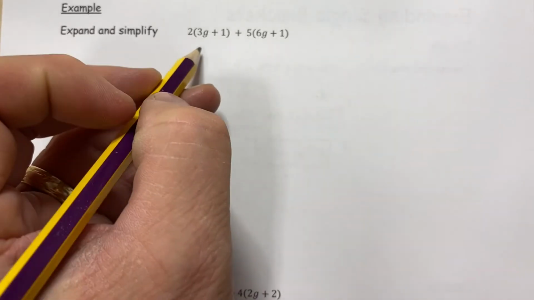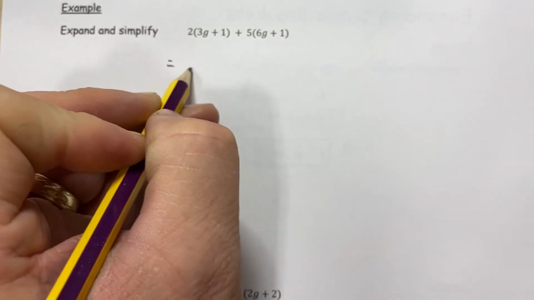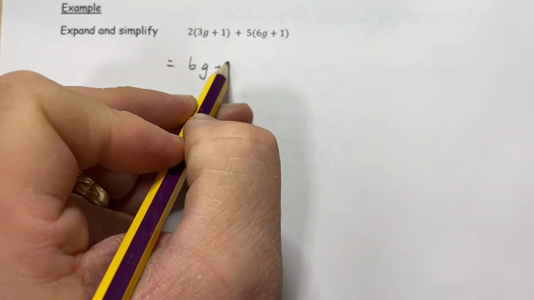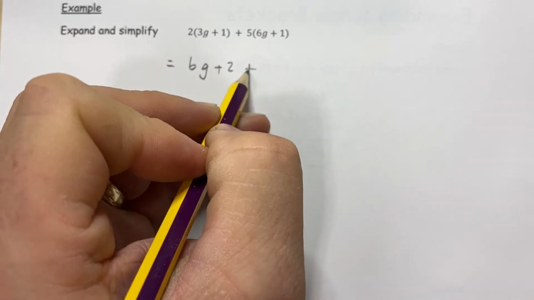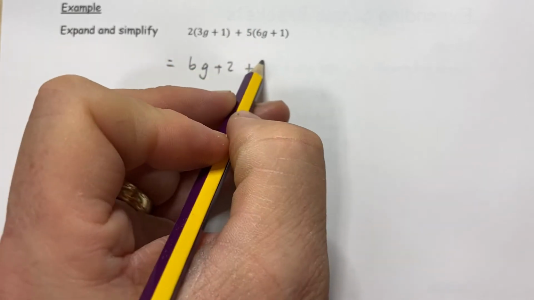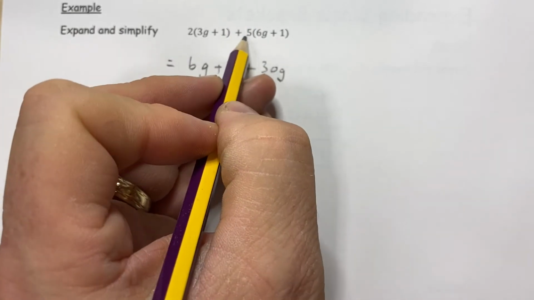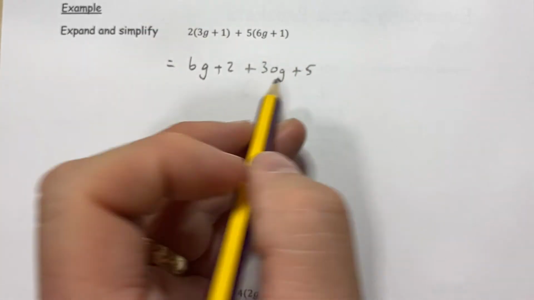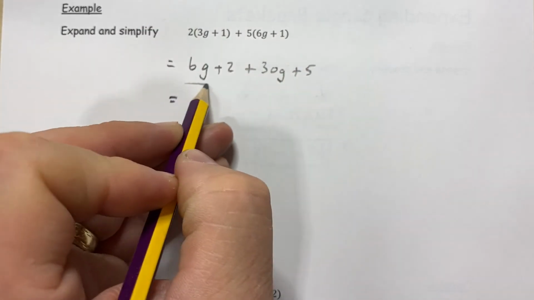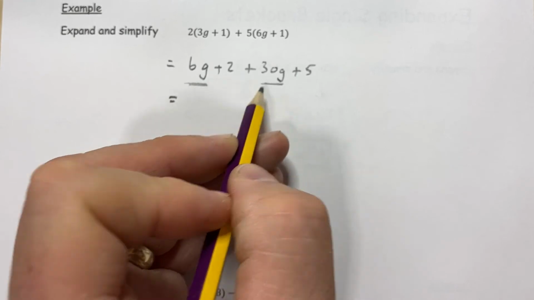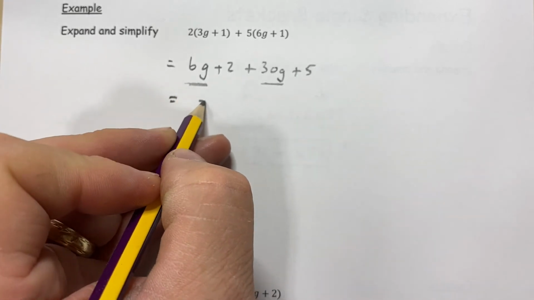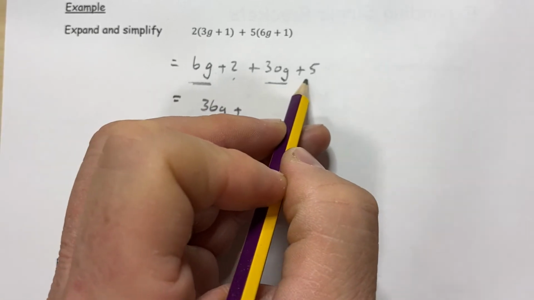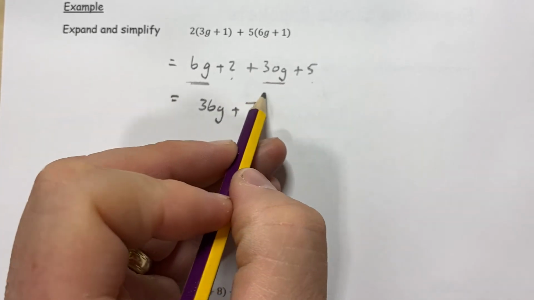So remove the bracket. 2 times 3, we have 6g, plus 2 times 1, 2. Plus signs, plus sign. 5 times the 6, 30g. And then 5 times 1 is 5, and it's all pluses around, so plus 5. Tidy that up, we've got 6g plus 30g, we've got 36g. And then numerically, we've got 2 plus the 5, we've got 7.